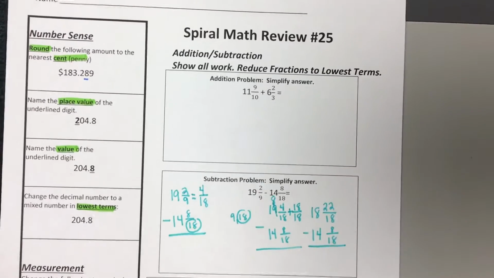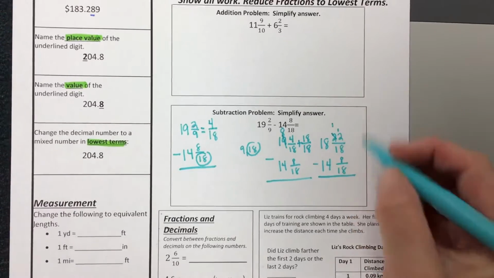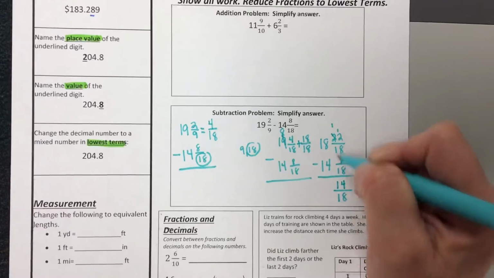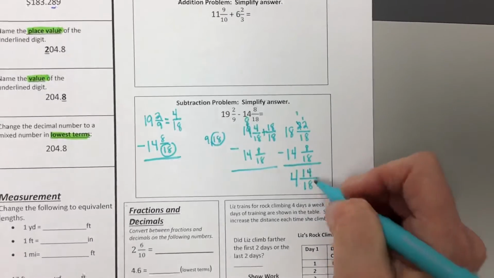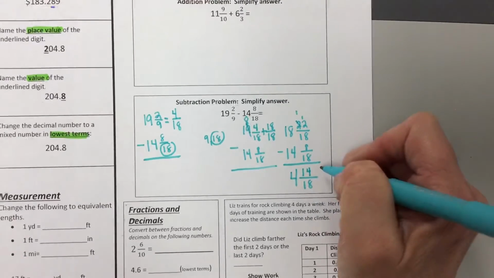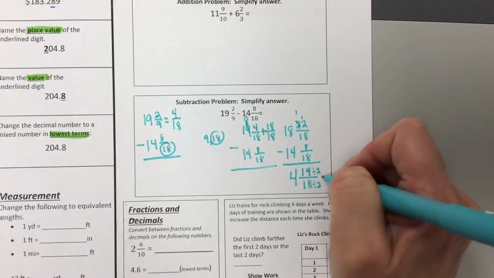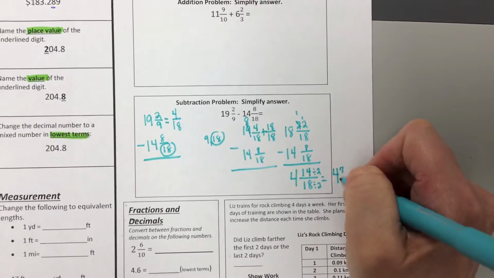Now I'm ready to subtract. 22 minus 8 gives me 14/18, and 18 minus 14 gives me 4. 14/18. I know that 14 and 18 can both be divided by 2. My final answer is 4 and 7/9.